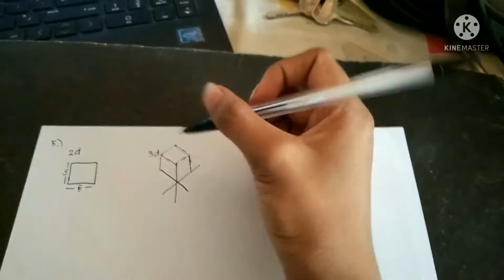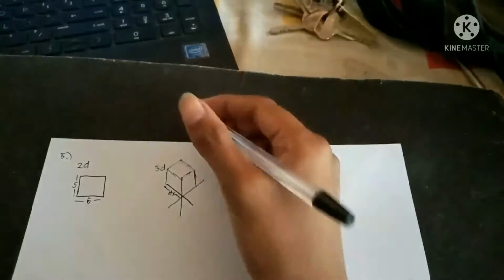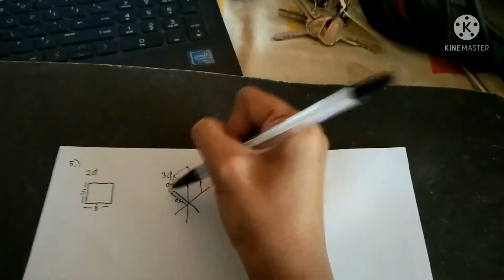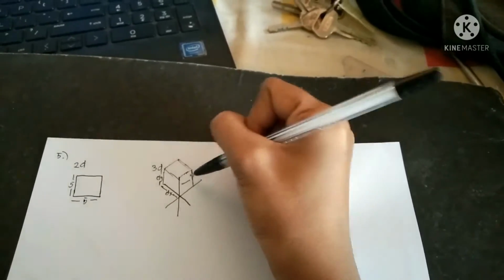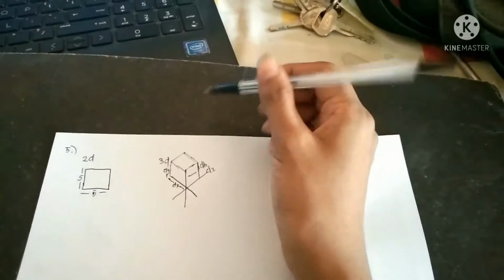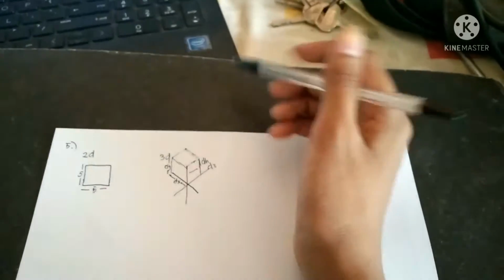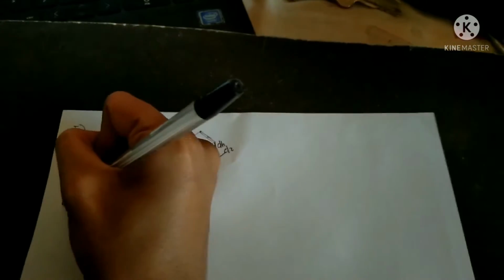So, ito yung dx natin. dy. And ito yung dz natin. dh. So, this is a 3D of a square. So, let's now get the equation of L.